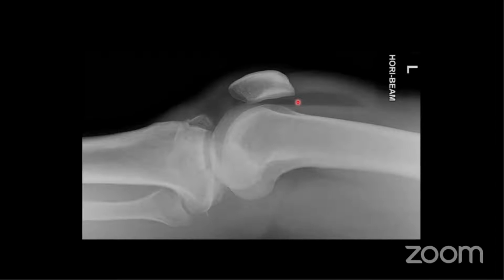So this means there's fat and blood in the joint space, and that is suggestive of a fracture that's intra-articular. A fracture within the joint bleeds into the joint space. And because the leg is flat, you see a fat fluid level.